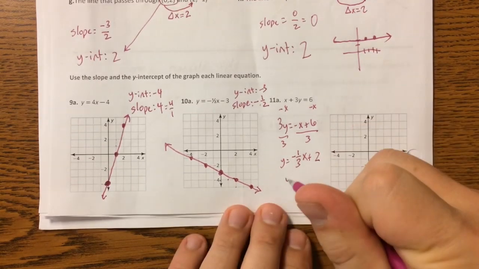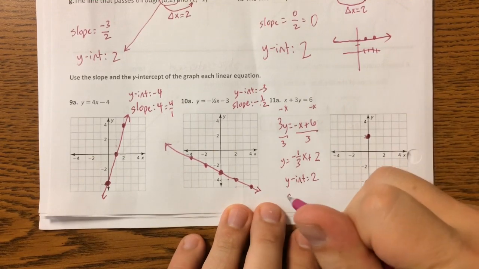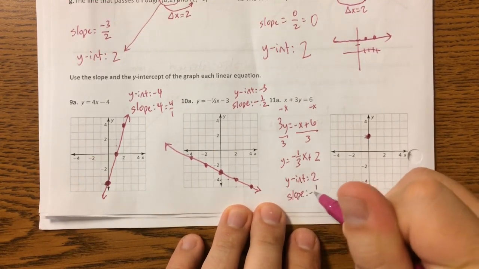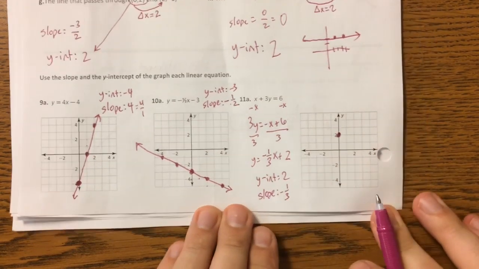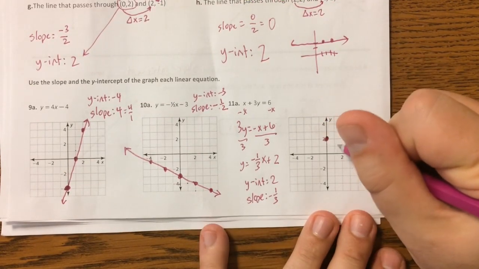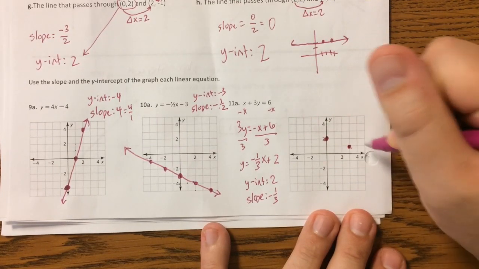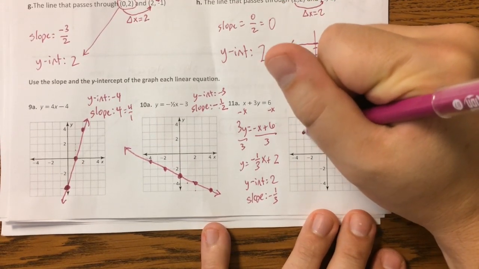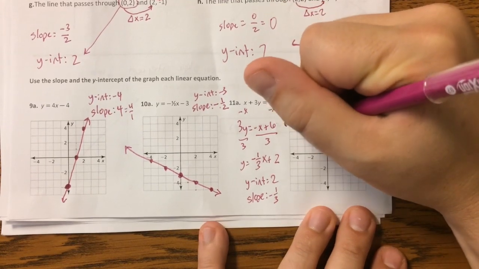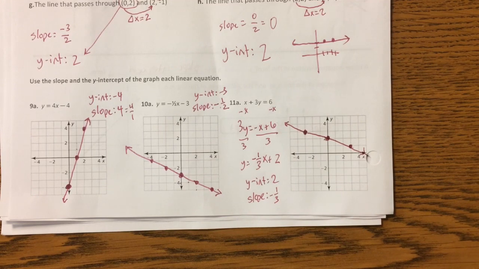2. So what's the y-intercept? 2. I'll go ahead and plot that. And what's my slope? Negative 1/3. So since it's negative, I'll go down and to the right. Down 1 over 3. And I sort of run out of space over here, so I'm going to continue it backwards. And there's your line. Any questions?